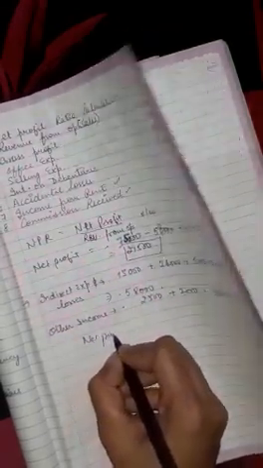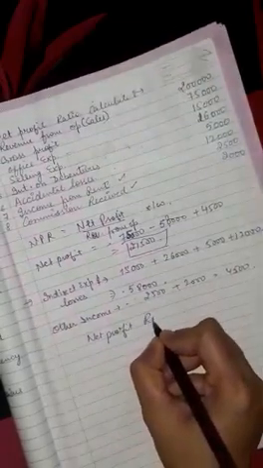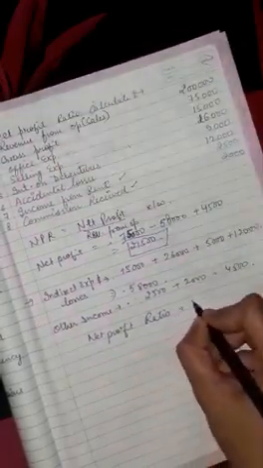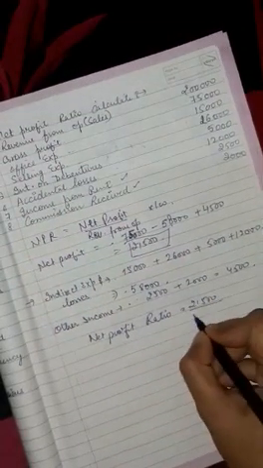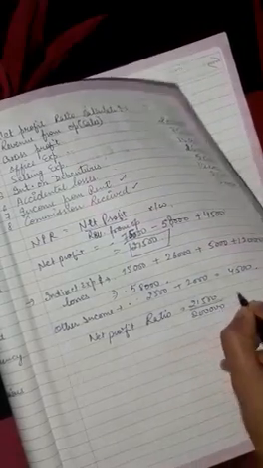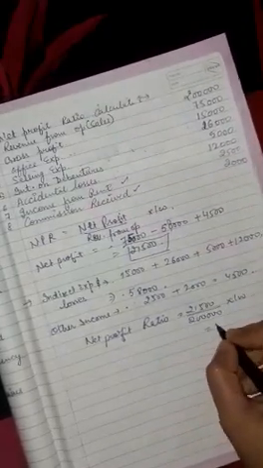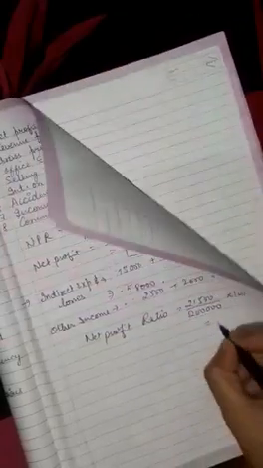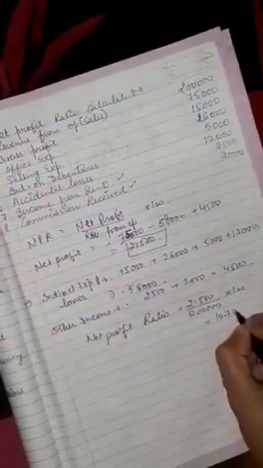Clear? So the net profit ratio is equal to 21,500 divided by 2 lakh into 100. So the value is 10.75%.